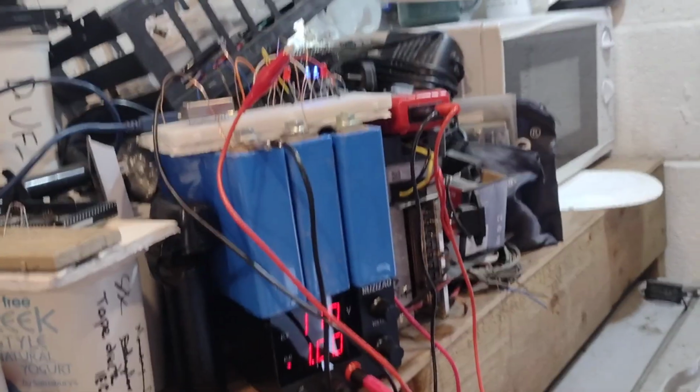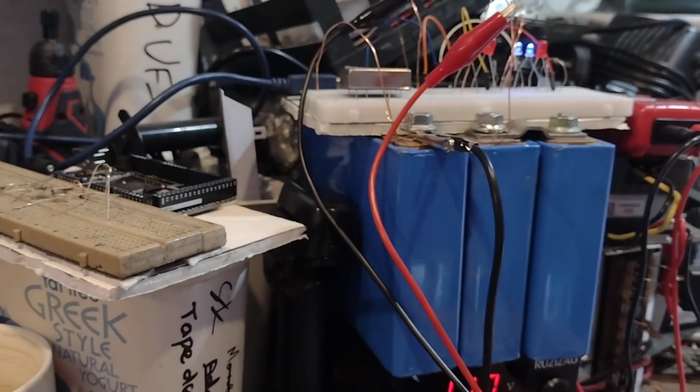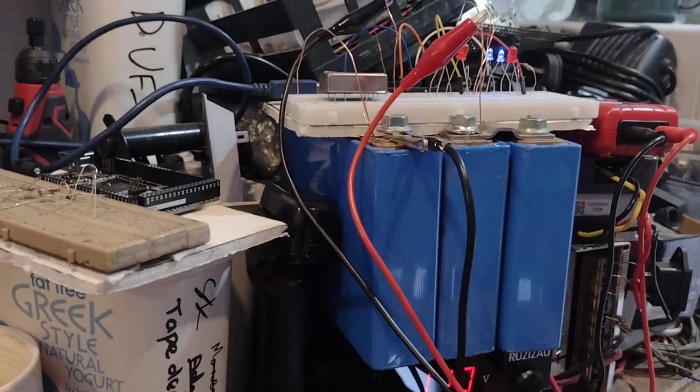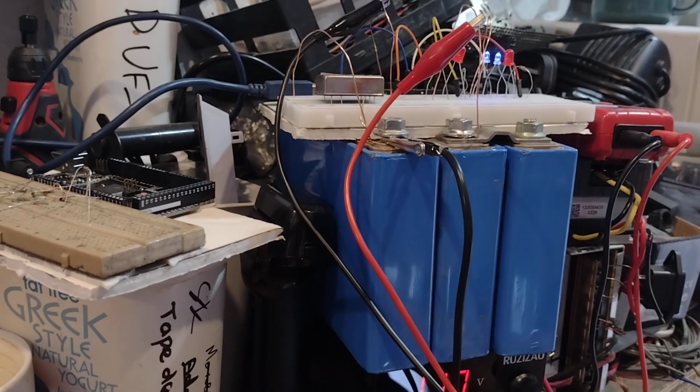The problem I've got right now is I want to go home for the weekend. I think I should just turn it off and be done. Alright, let's turn it off. I need to watch it, basically. If things get warm, I've got a problem. I don't have any thermals on it.